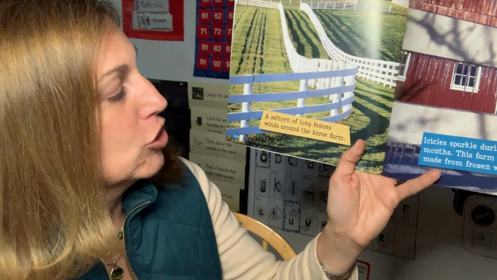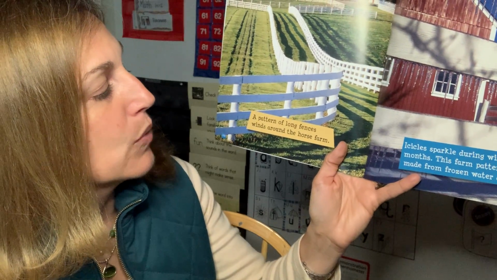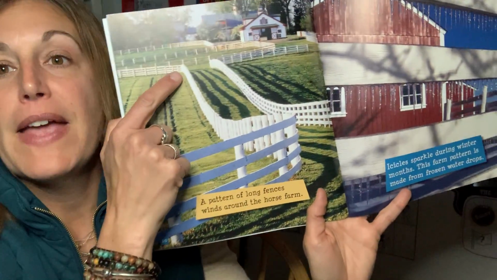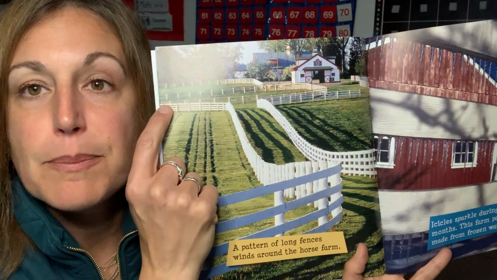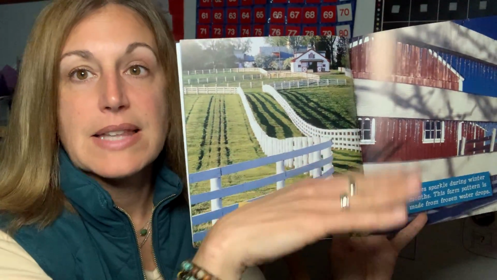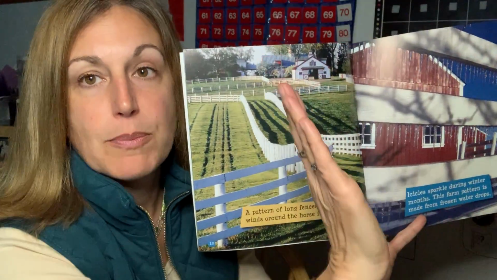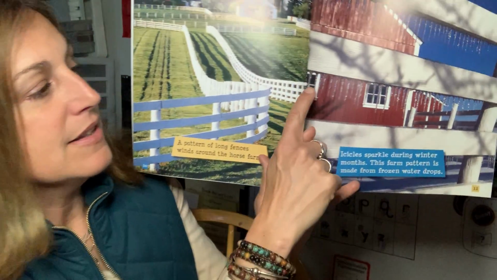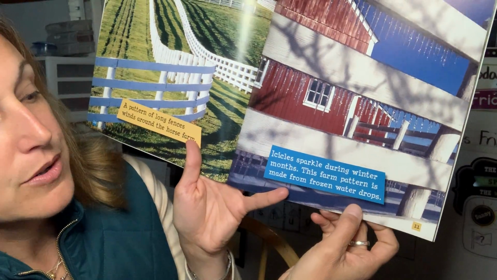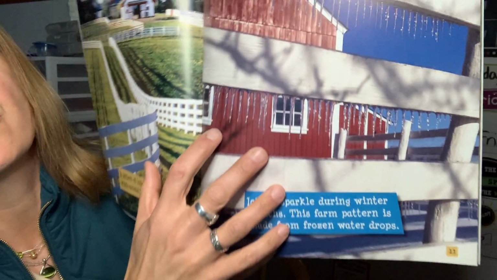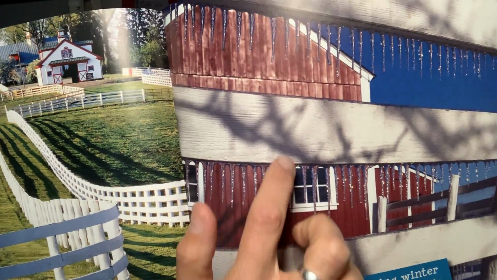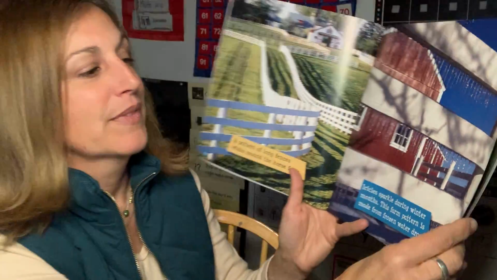A pattern of long fences winds around the horse farm. So as we look at the fence, you can see how it makes a pattern of long post, and then we've got our slats. Long post, slats, long post, slats. Icicles sparkle during winter months. This farm pattern is made from frozen water drops. So can you see, friends, how the icicles are coming down in straight lines, making a pattern? Pretty cool.